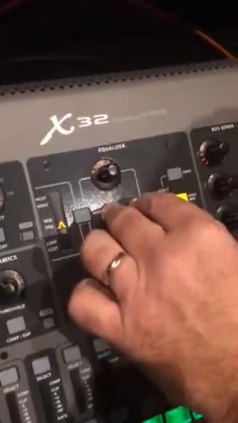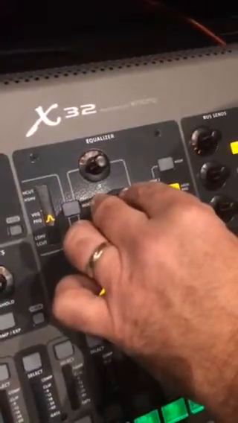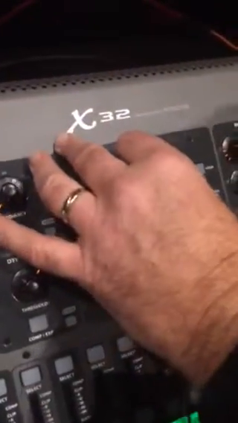Okay, and you go to your high mids, and your high mids would be 2K, so you go to your frequency. It's already at 2K, we're good. And again, the Q of 1.